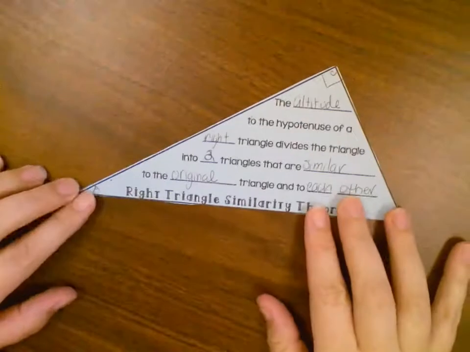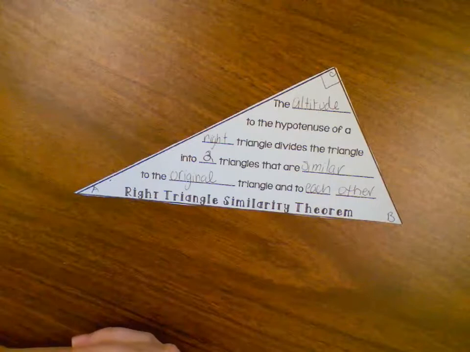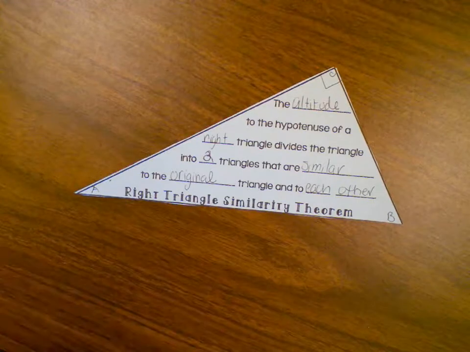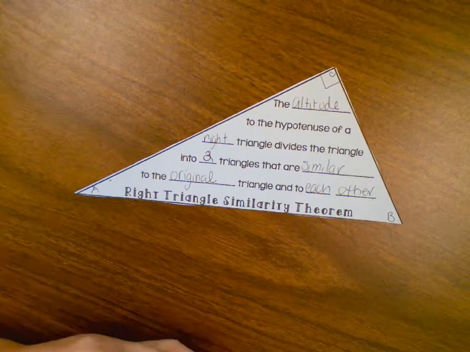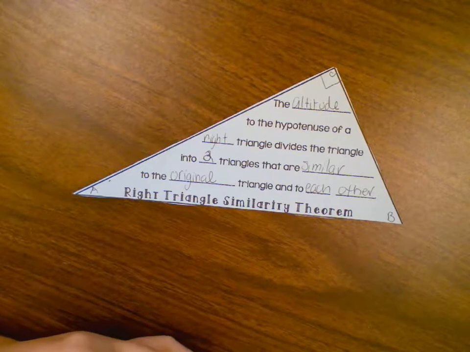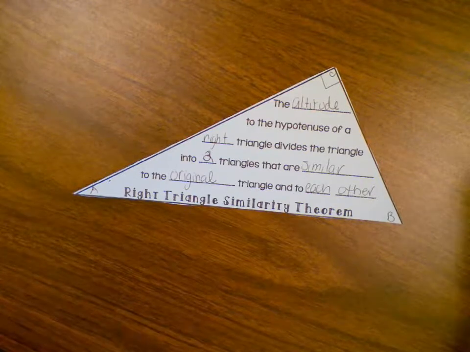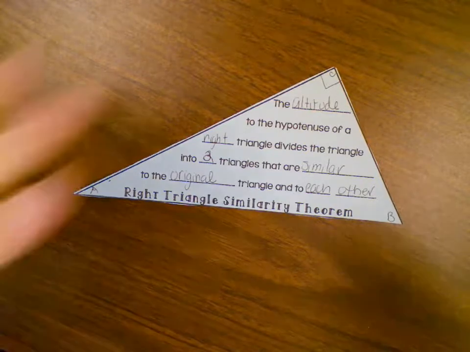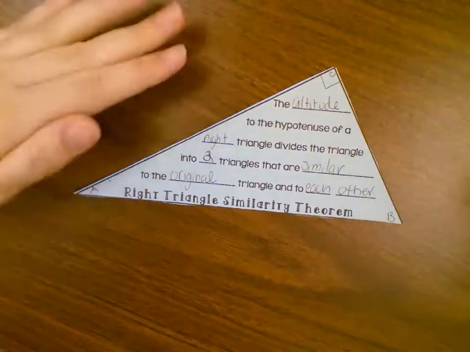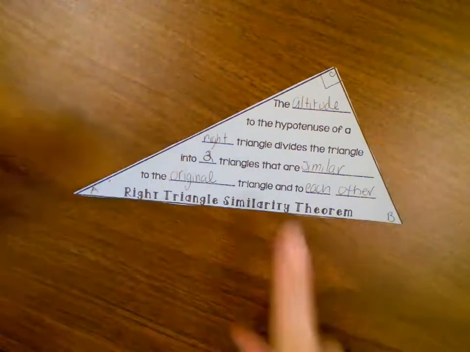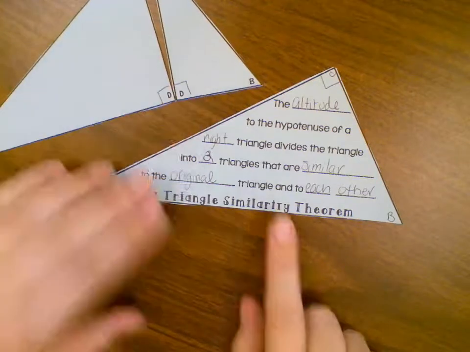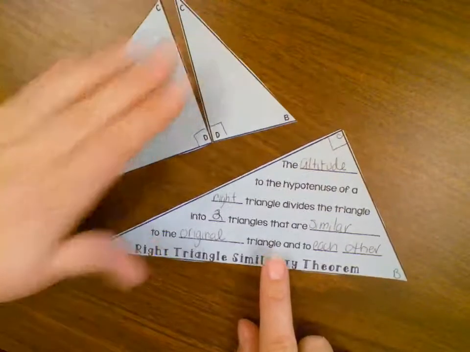Okay, so let's take a look at our triangles and talk about how this relates to what we're actually learning today. We have a new theorem, and it says that the altitude to the hypotenuse of a right triangle divides the triangle into two triangles that are similar to the original and to each other. So this is going to break up this big right triangle into pieces, and then we'll have three triangles, the big one and the two smaller ones, that are all similar to each other.